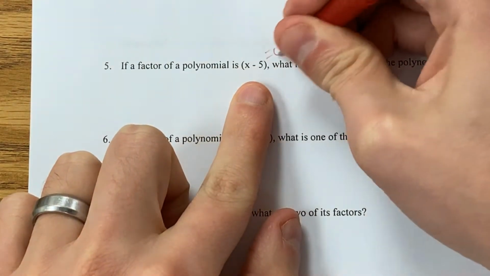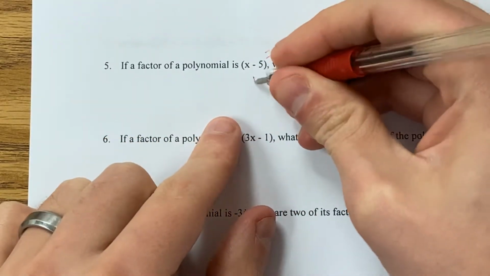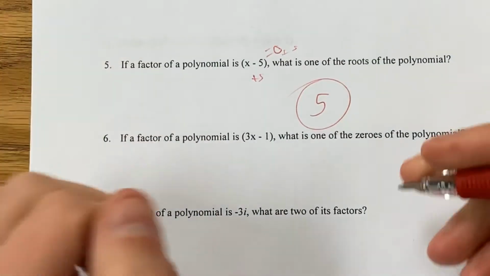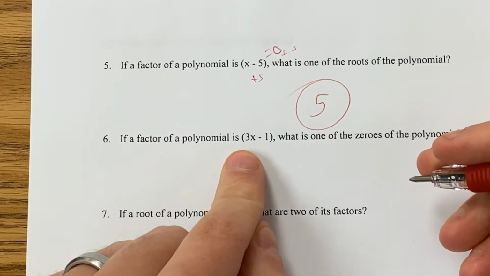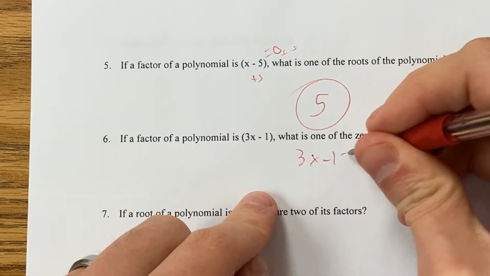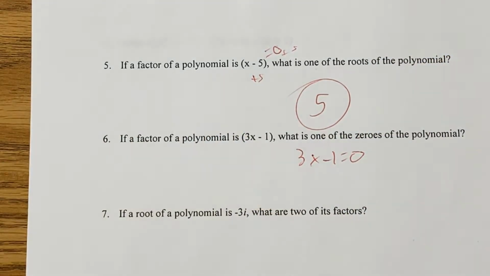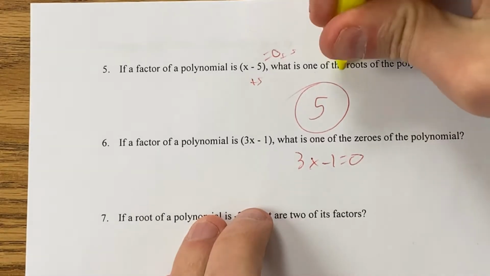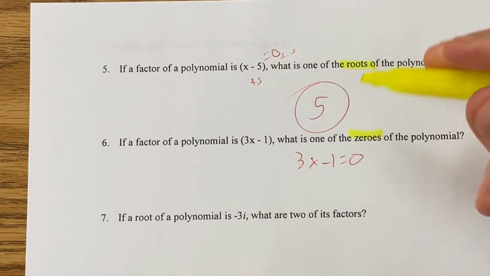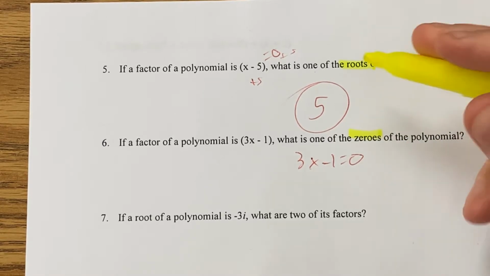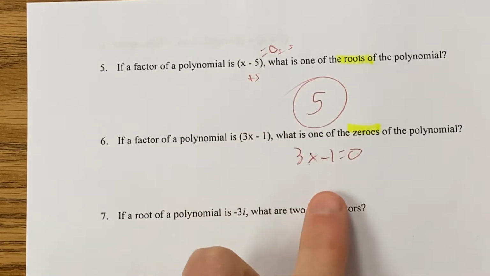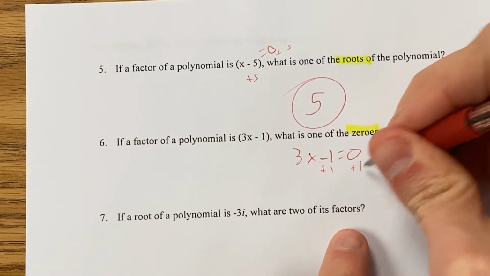It's as simple as setting it equal to 0, add 5 to both sides, and the answer is 5. Done. If a factor is 3x minus 1, what's one of the zeros? Important thing to note is these words they're using, roots, zeros, they're the same thing. Roots and zeros are the same things. It could also say solutions.